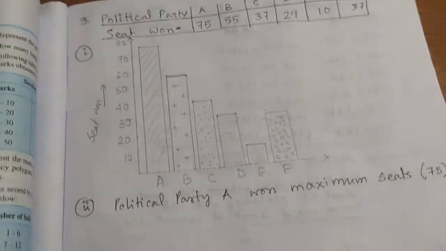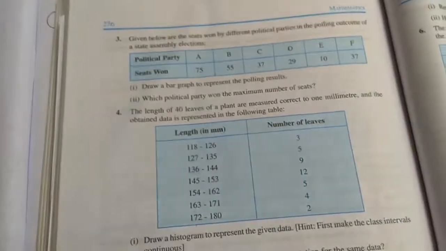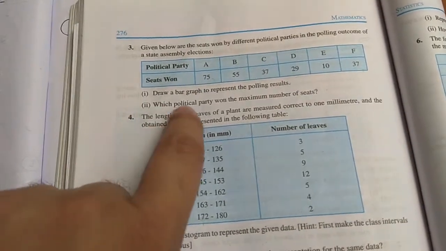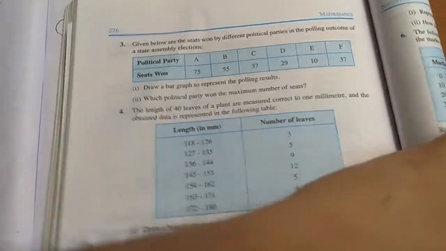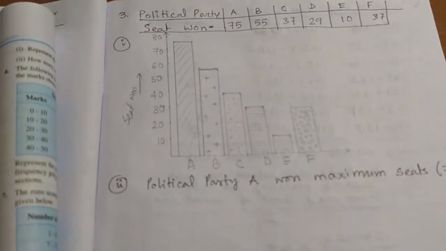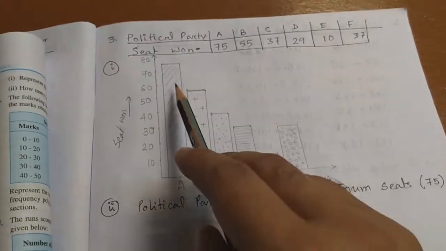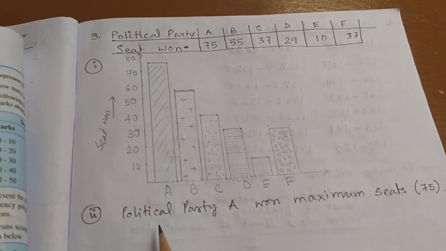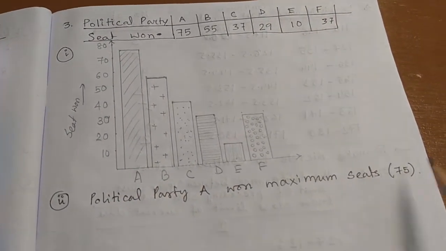Next, part 2 of the question: which political party has won the maximum seats? From the bar graph you can see political party A has the highest bar, so political party A won the maximum seats, that is 75.